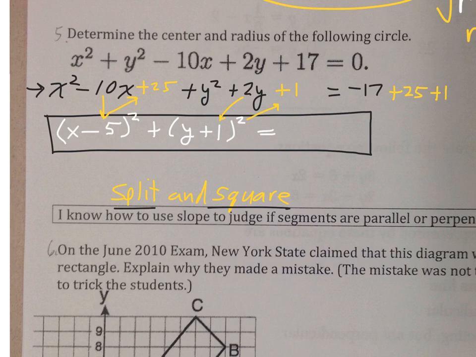And if I add those together, negative 17, 25, and 1, I will get 9. And now I can identify the center of the circle as positive 5, comma, negative 1, and the radius would be the square root of 9, which would be 3.